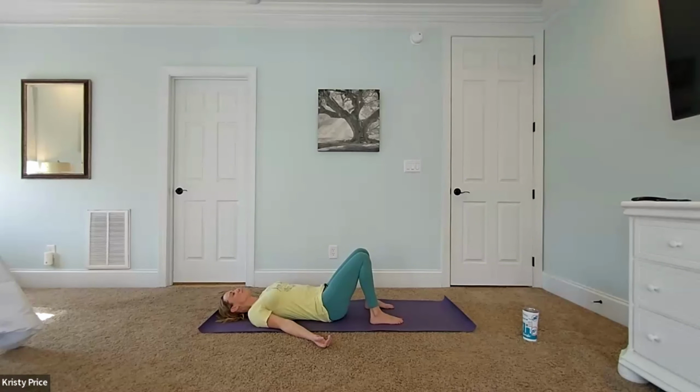If you'd like to set any type of an intention for the practice today or for your day in general, you can do that. And then we'll get started with our moving.